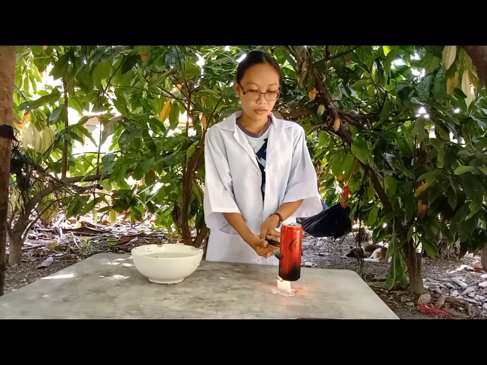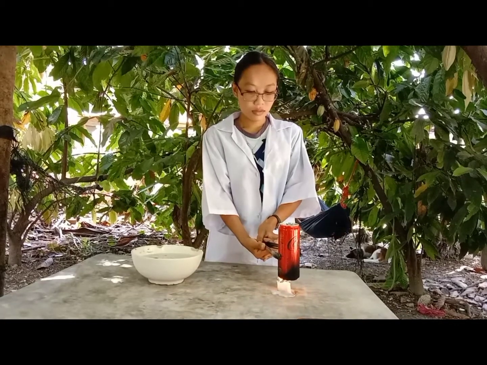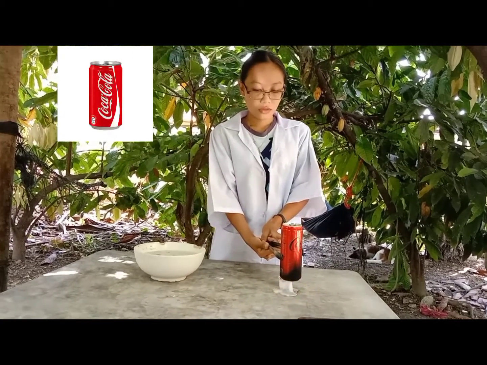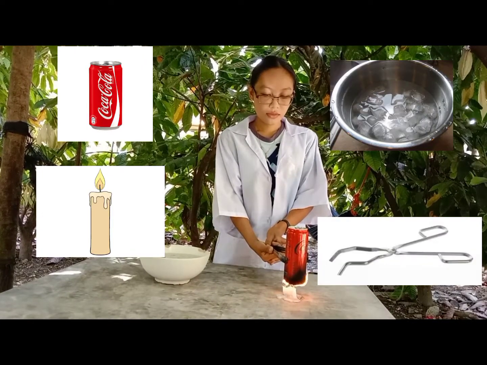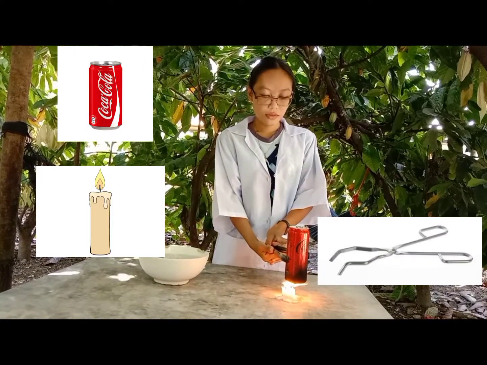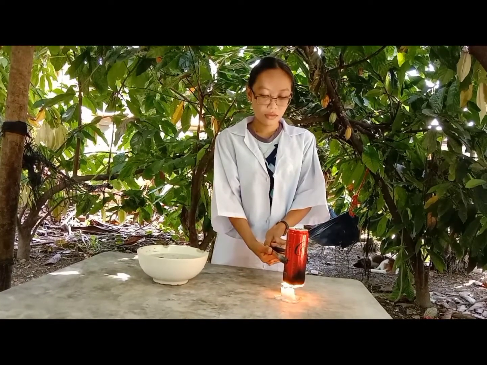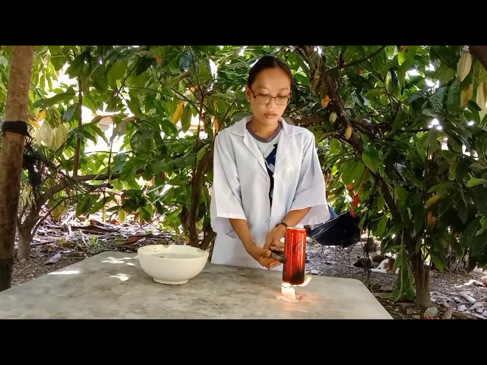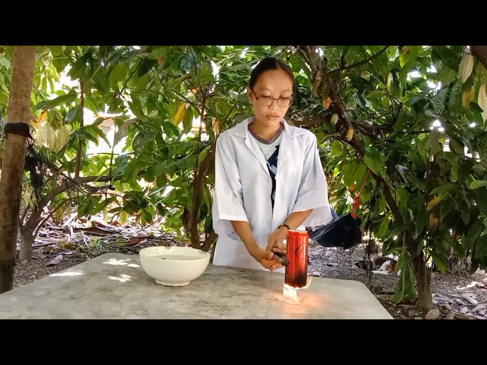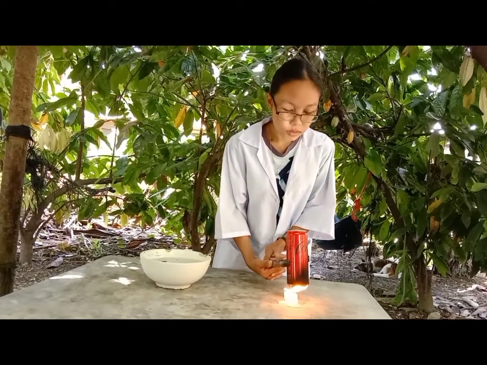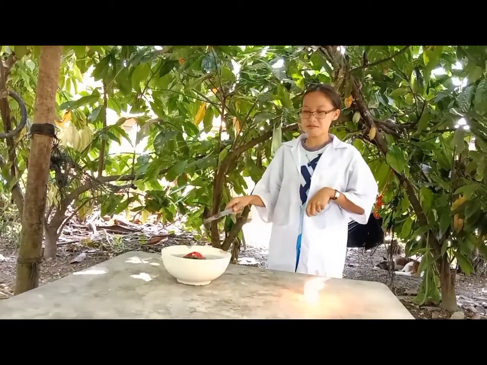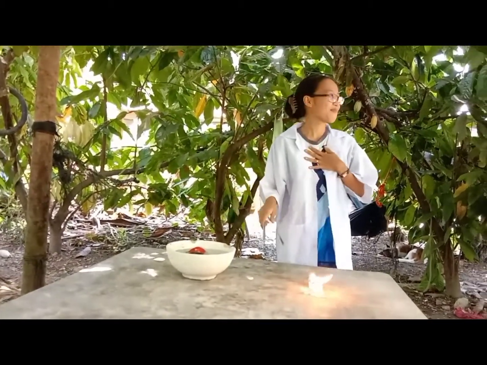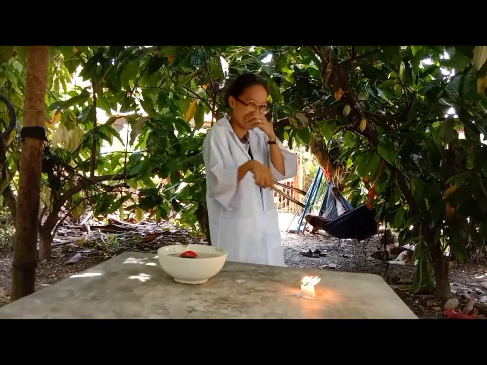In today's experiment, we're gonna need a can, a heat source which is the candle, a tongue, a bowl for cold water, and tap water. A small amount of tap water is filled into the can and heated with a candle. After steam is noticeable, your can is ready to implode. Put it upside down into the cold water and observe what will happen.